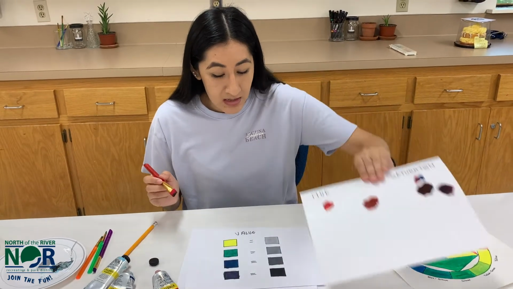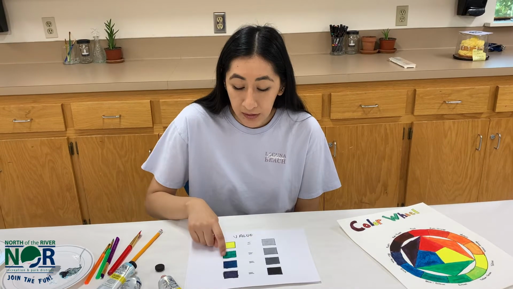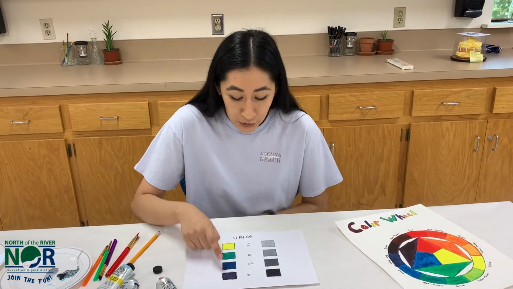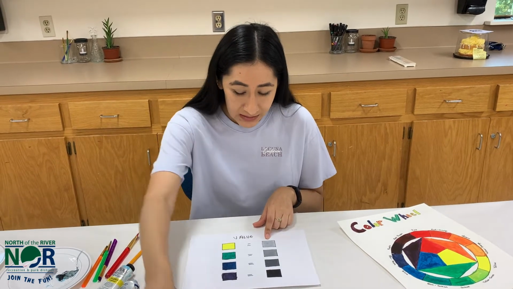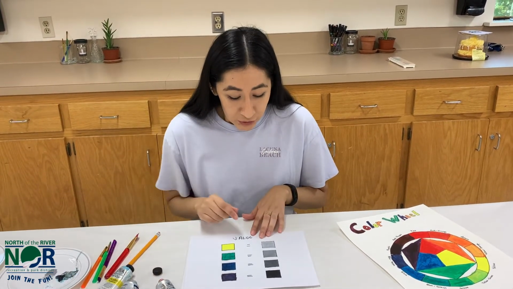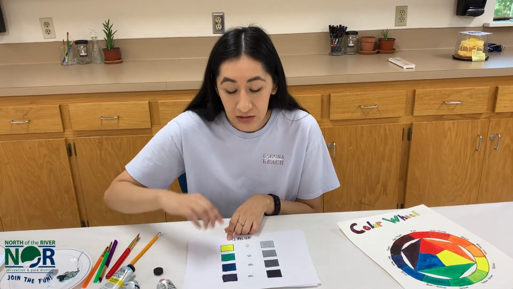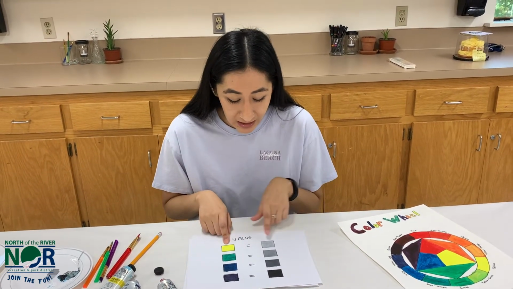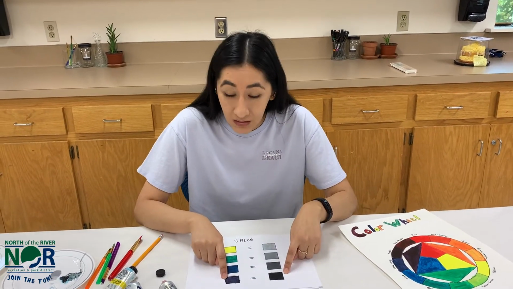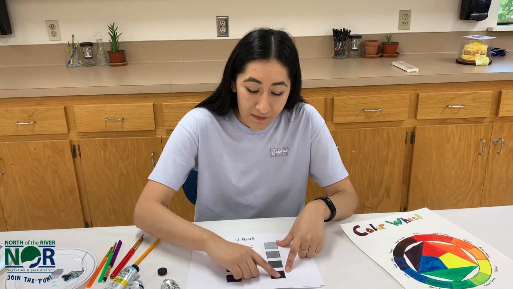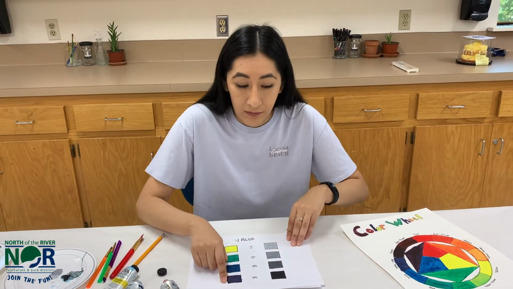So now let's talk about value. Here I have yellow, green, blue, and purple. When we talk about value, it's how light or dark the color is. When we put these colors into a black and white scale, we see that yellow is our lightest color and purple is the darkest one, okay? So this is how the value goes, from lightest to darkest, okay?